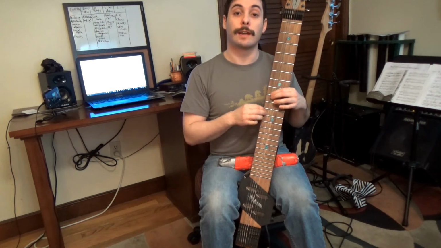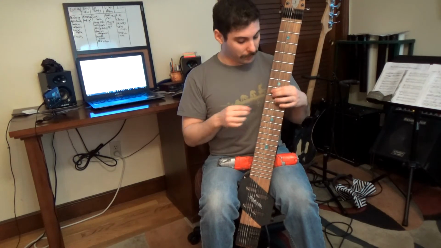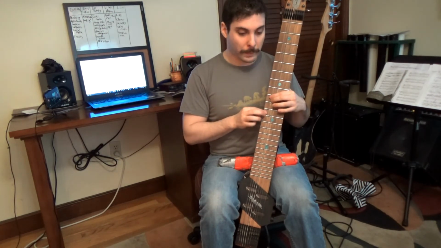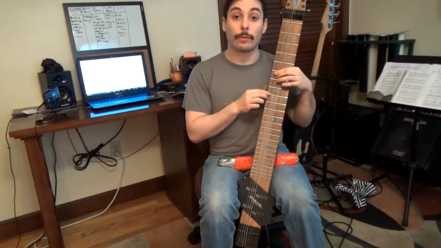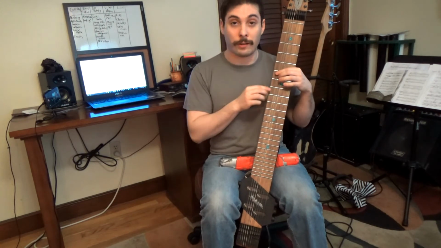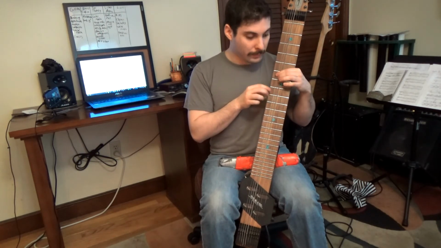Then we get to the 3rd bar of 15. 1 2 3, 1 2 3, 1 2 3, 1 2, 1 2, 1 2, and then back to the 14 pulse structure. And then back to the original 15 pulse structure of all dotted eighth notes.